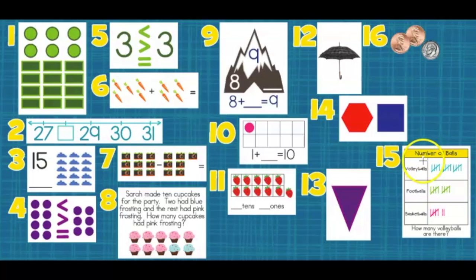And today we're looking at the different kind of sports balls that we have in the gym. And so remember these hashtags? We count those that have the line across them by 5s. So volleyballs, there's 5, 10, 15. And in footballs, there's 5, 10. And basketballs, there's 5, but we can't count those by 5s. We count those by 1s. 5, 6, 7. So there's 7 basketballs. So 7 basketballs, 10 footballs, and 15 volleyballs.